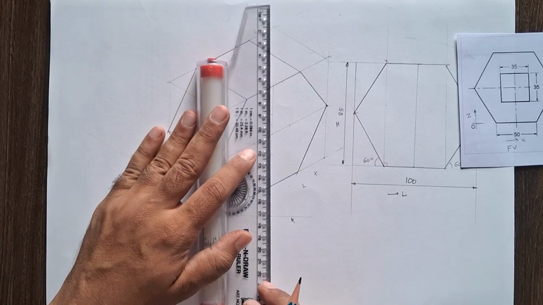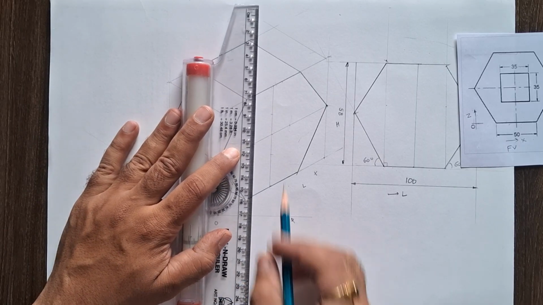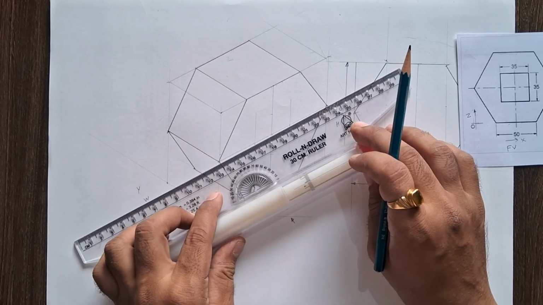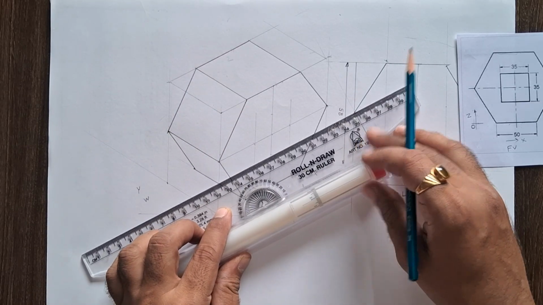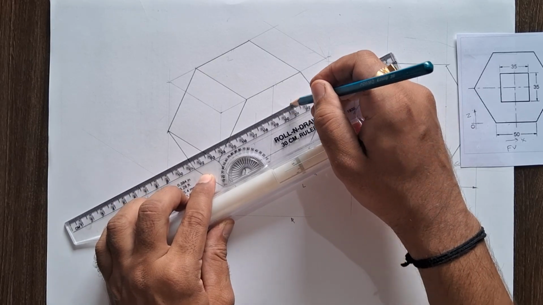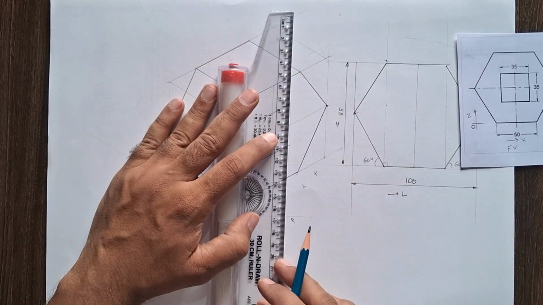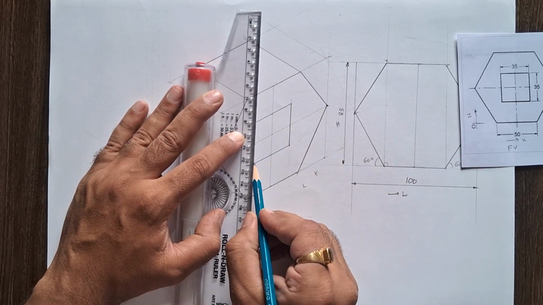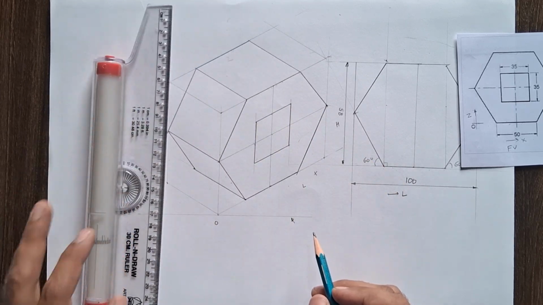Now here adjust a ruler and draw the vertical lines and draw the horizontal line. So here you can see we have completed this square shape hole. This is the square shape hole.